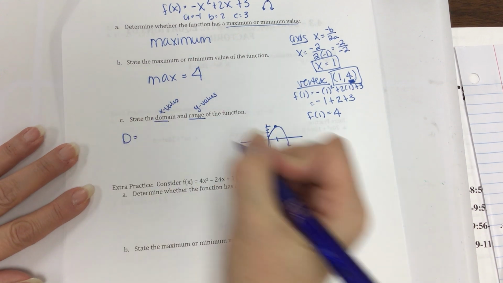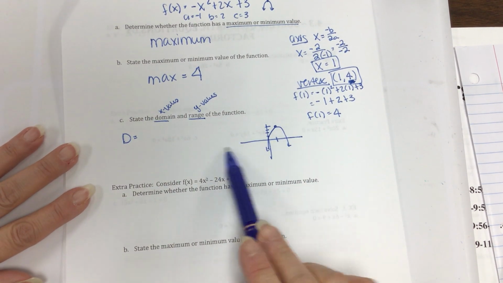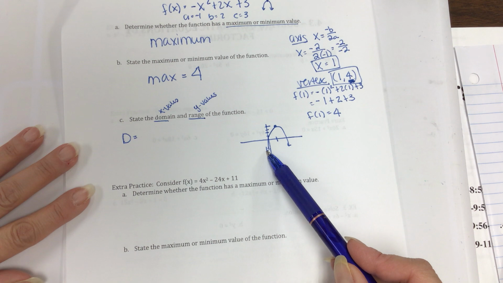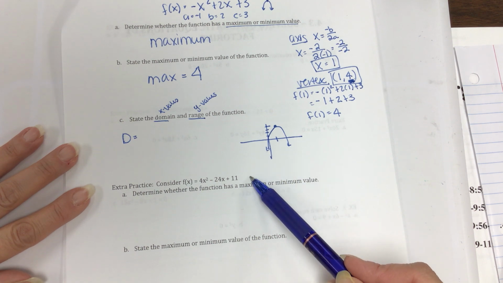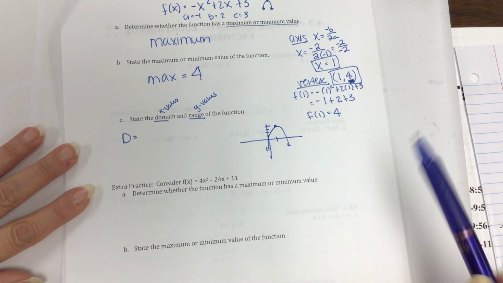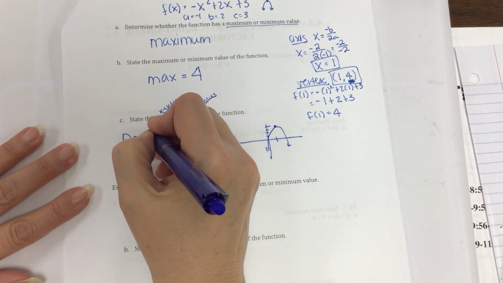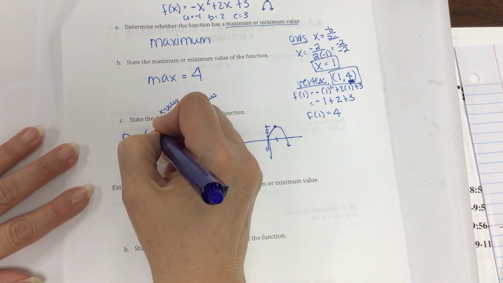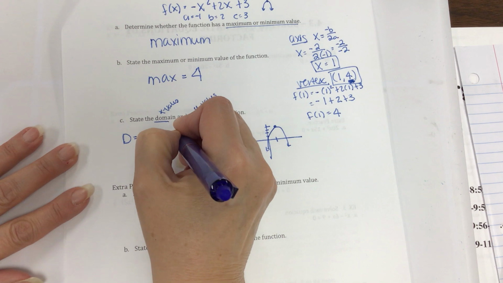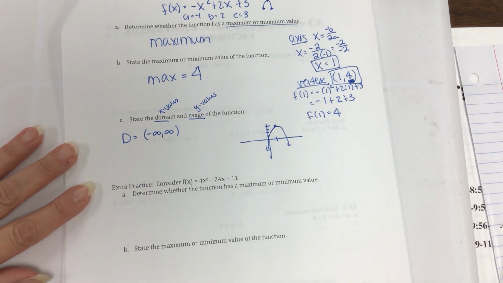So our domain, thinking about it, does it go left forever? Does this go down and to the left? Does this go down and right? So your domain for any quadratic is always going to be what? Yes, negative infinity to infinity, in parentheses, right? Interval notation.